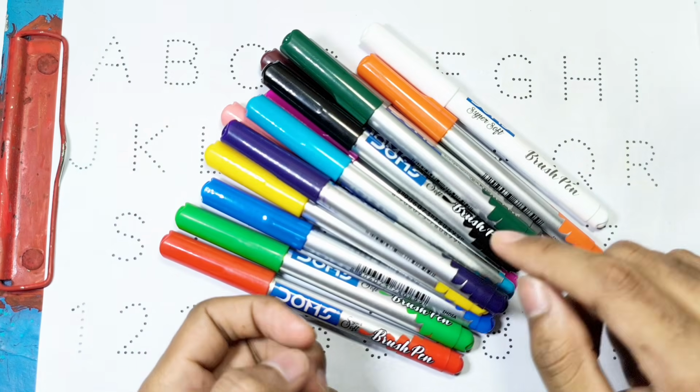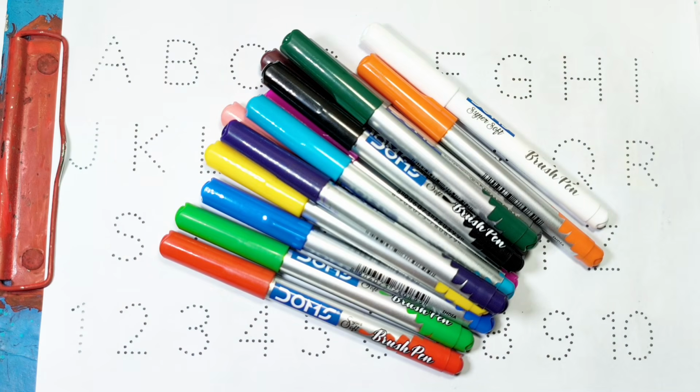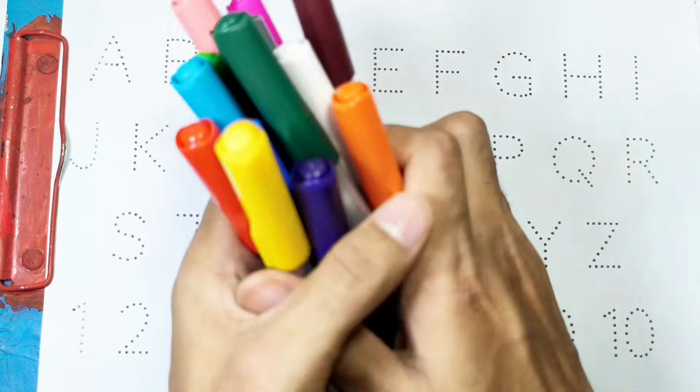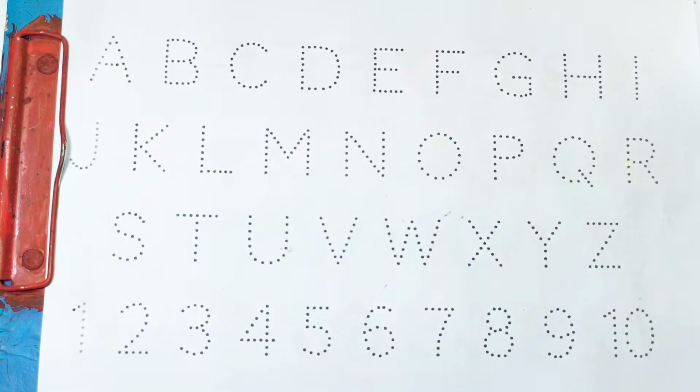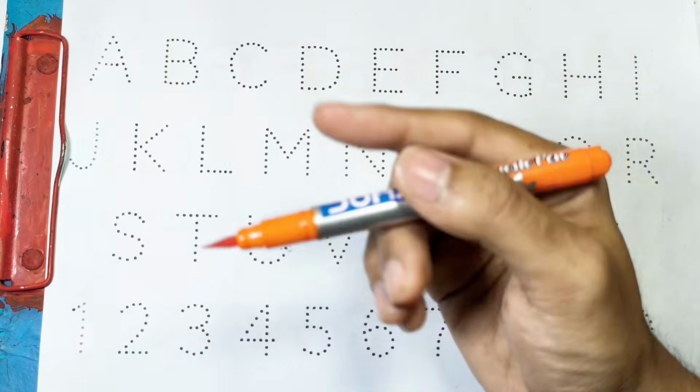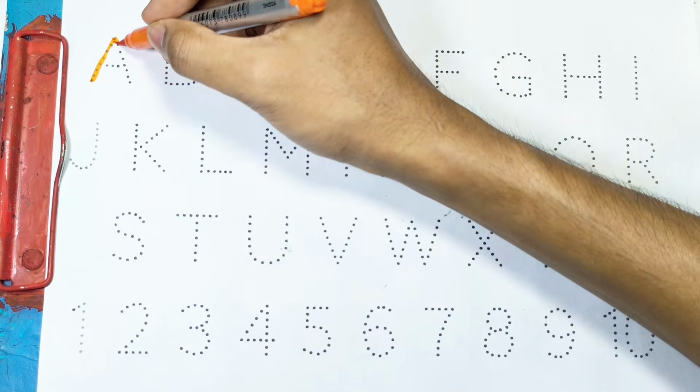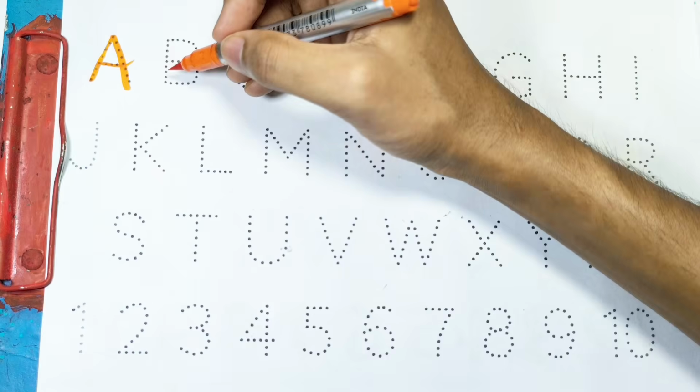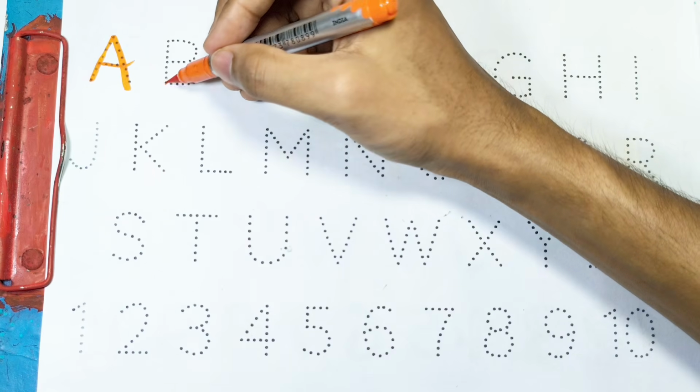Yellow color. Purple color. Today we draw and write alphabets and numbers. Orange color. First we draw and write the alphabet A.